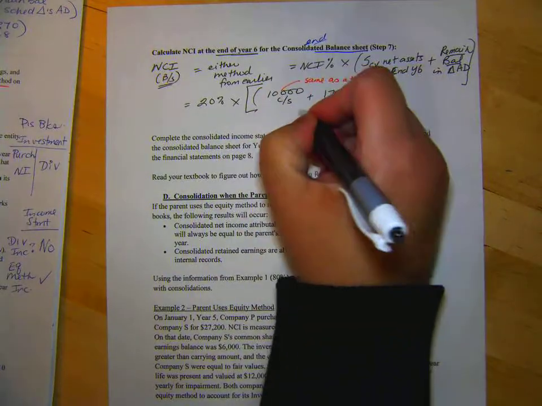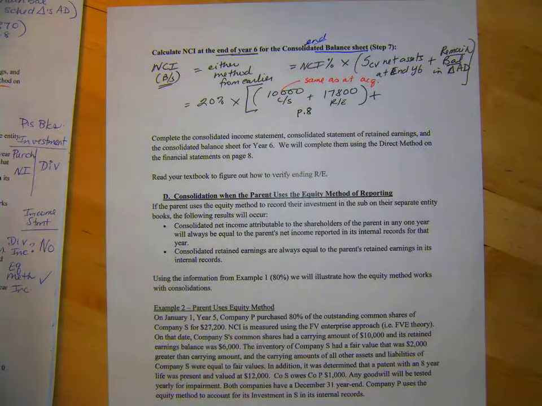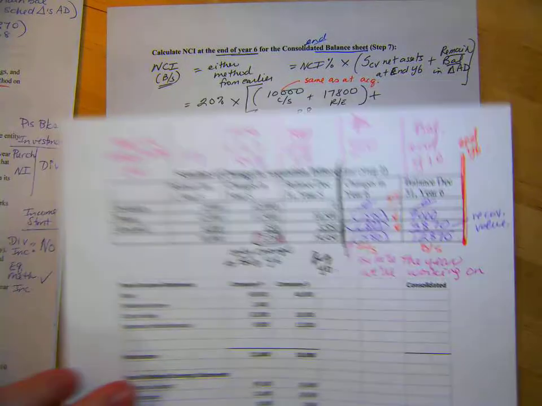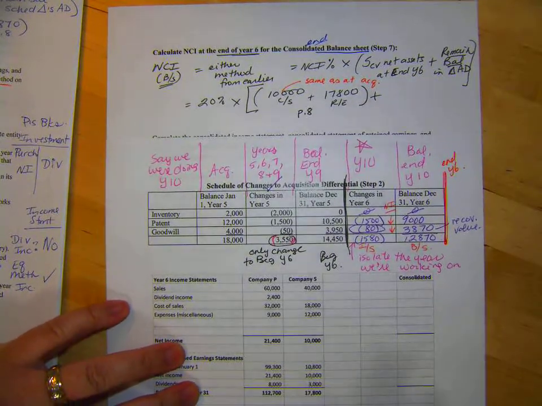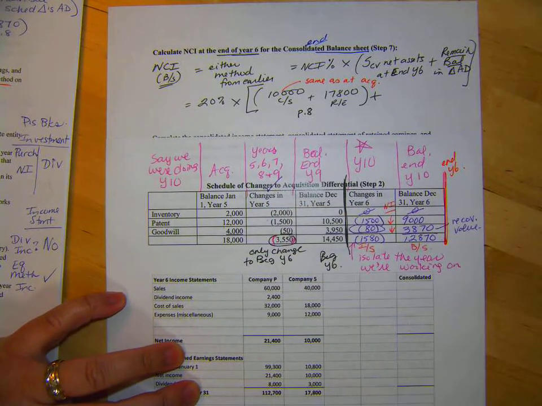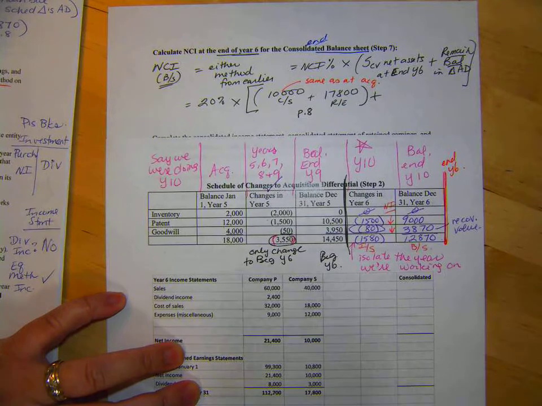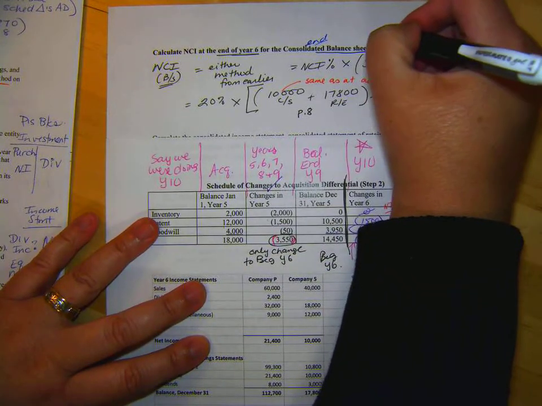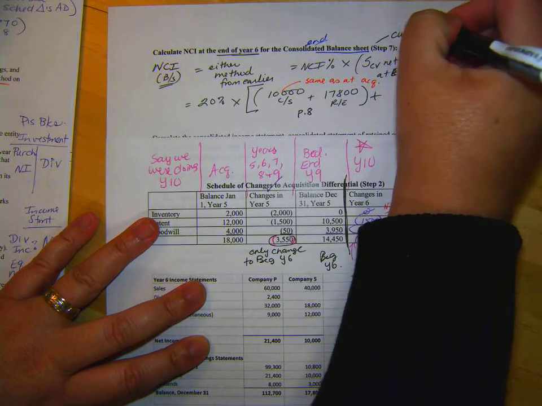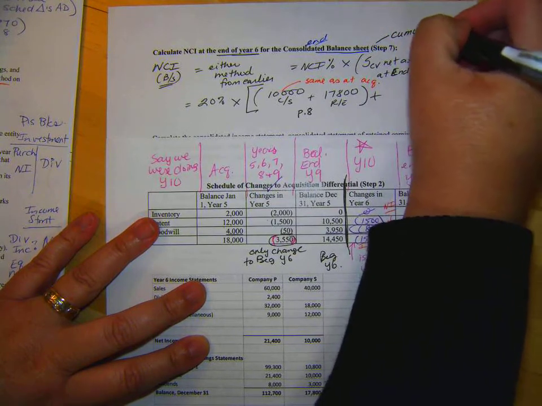So this is on page 8. And so is the remaining balance in AD. So where are we? Whenever you're looking at this schedule and you're going to try and use it, ask yourself, where are we and is it cumulative? Now, NCI is part of shareholders' equity, so it is also cumulative, like retained earnings.